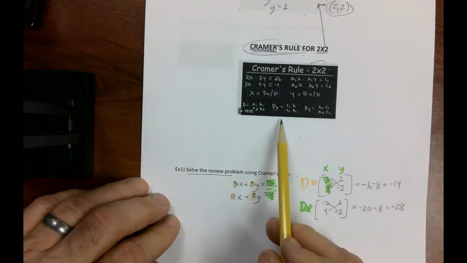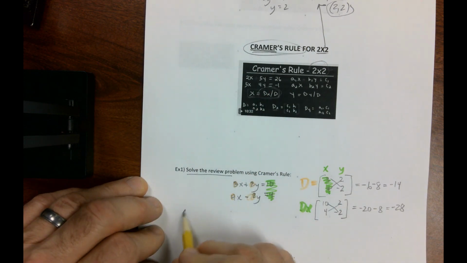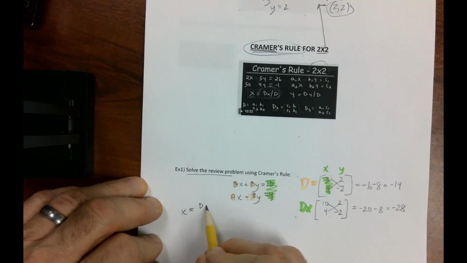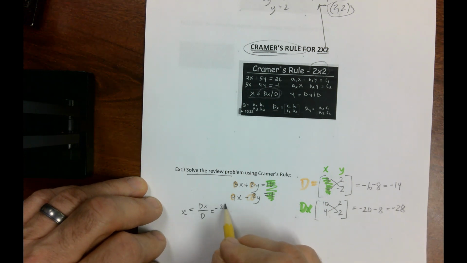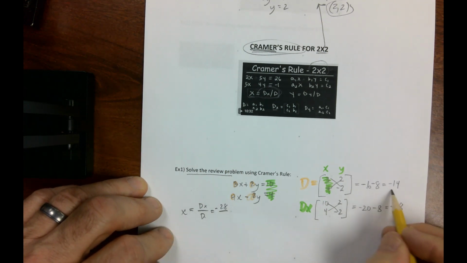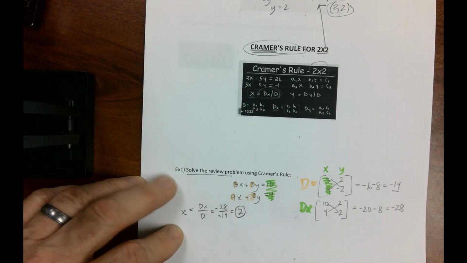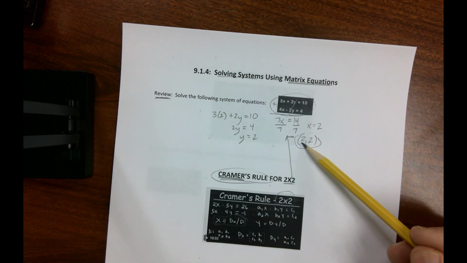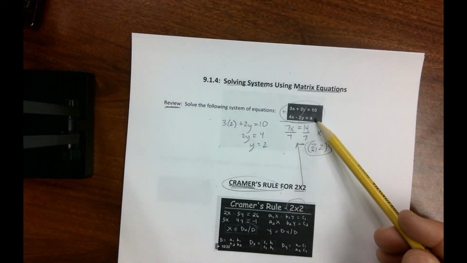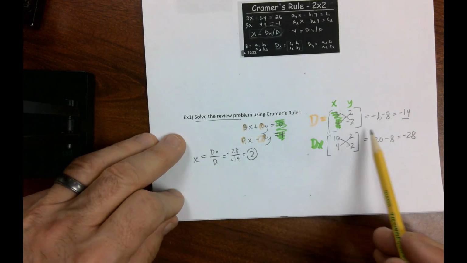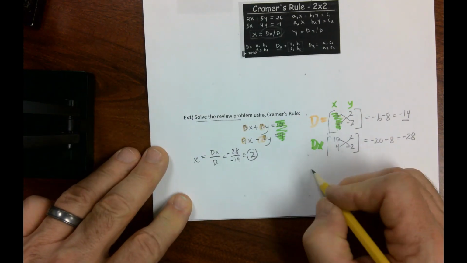Now I want you to take a peek at this little formula right here. It says x is Dx over D. Well, what do we find for Dx? Negative 28. What do we find for D? Negative 14. What's that answer? 2. What did we find earlier? 2. So again, are you going to use Cramer's rule for this? I doubt it. But I'm proving to you that it works, so then you can trust it on bigger, nastier problems. So now let's find Dy.